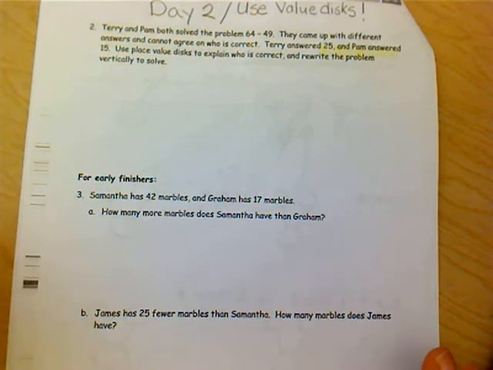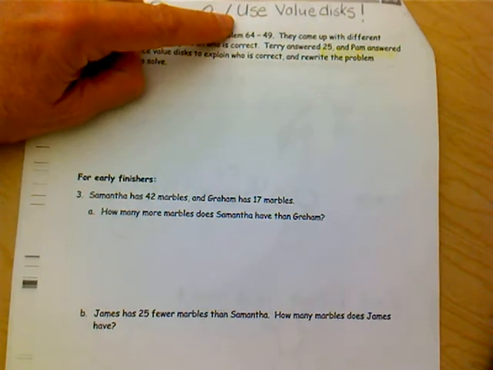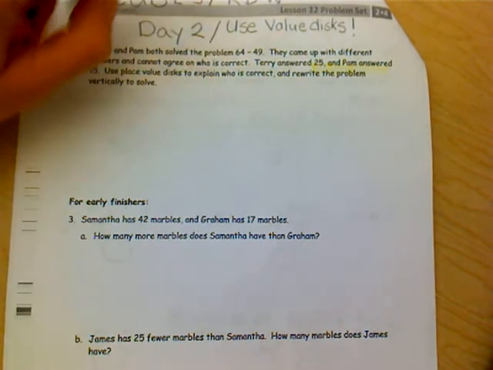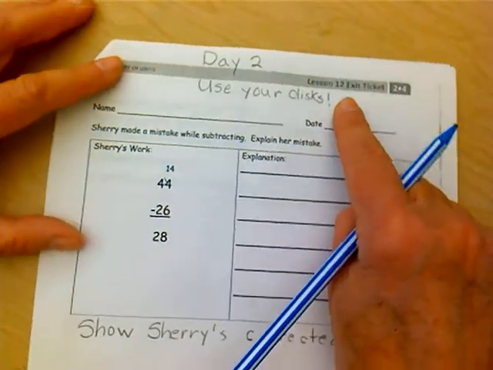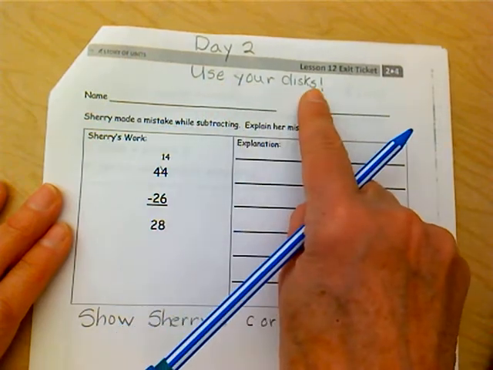Please make sure that you remember to do the tape model and your number bonds, and also we would like to see the standard algorithm as well, but please do that standard algorithm with your value discs. That would be very helpful. And of course, then you're going to be doing the exit ticket for lesson 12. And please use your value discs.